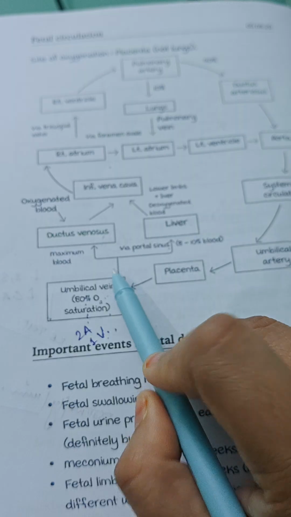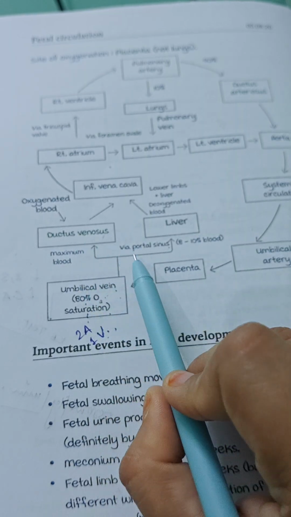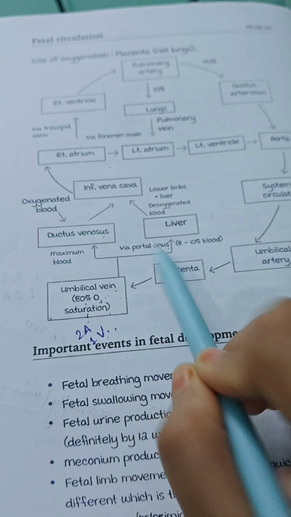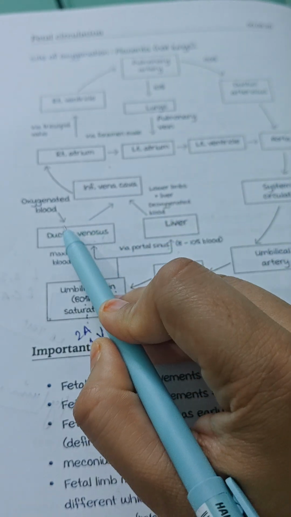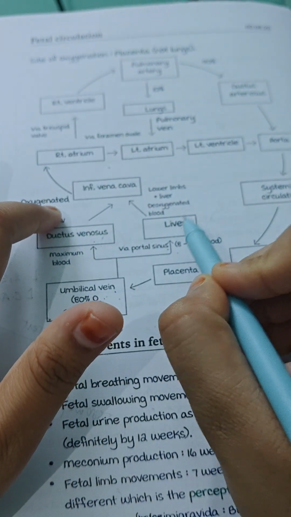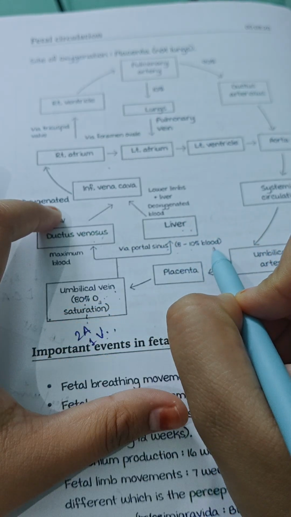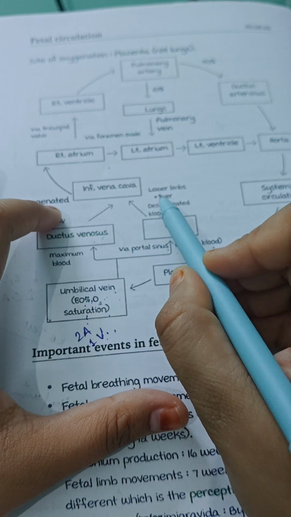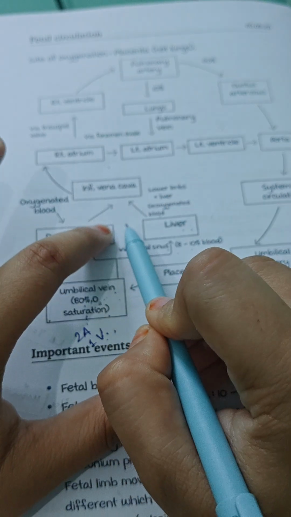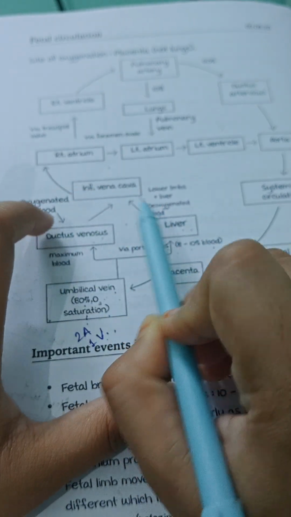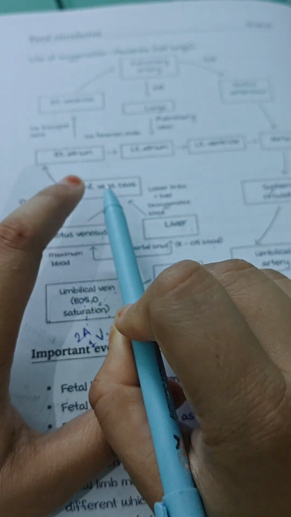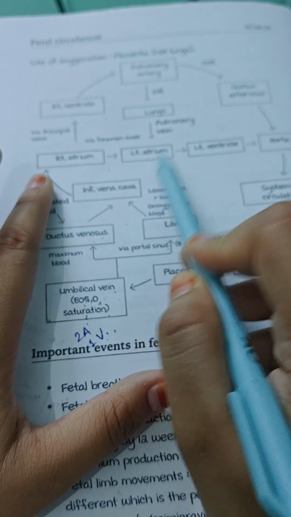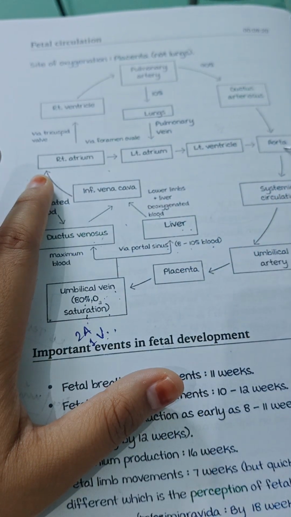The maximum blood is transported to the ductus venosus, while around 8 to 10% of blood goes directly to the liver via the portal sinus. The ductus venosus carries oxygenated blood, while the liver carries 10% blood of the umbilical vein, which is oxygenated, plus deoxygenated blood from the lower limbs and the liver. This blood goes to the inferior vena cava such that oxygenated and deoxygenated bloods are mixed, and the inferior vena cava goes to the right atrium, then left atrium, left ventricle, and then aorta.